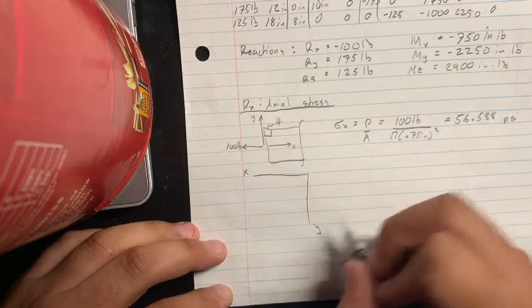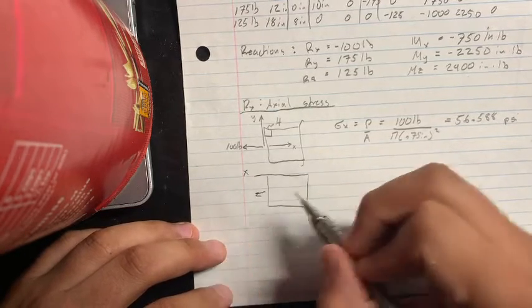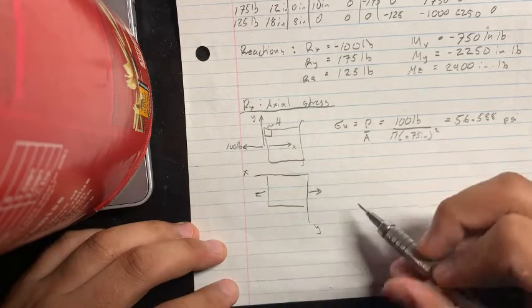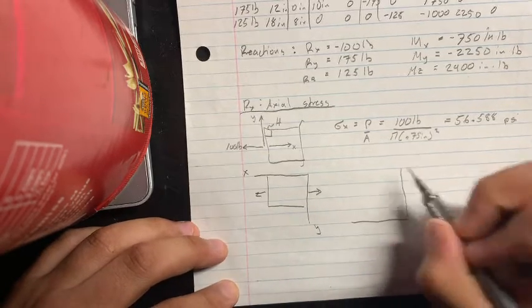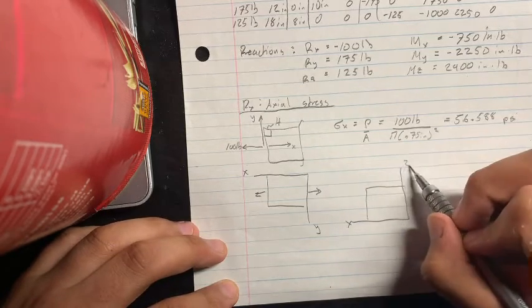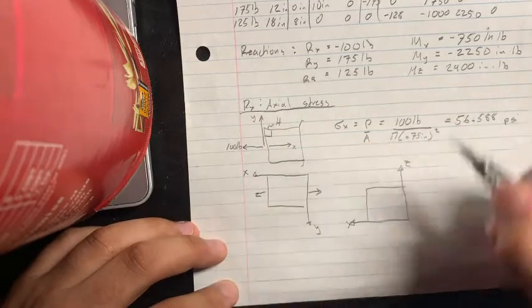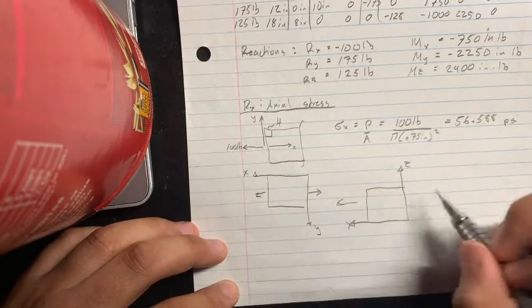So x, y, this is your stress block here. It's moving out like such. Then I'll also make an x and z like such, x-axis, z-axis. And this is acting in this direction.